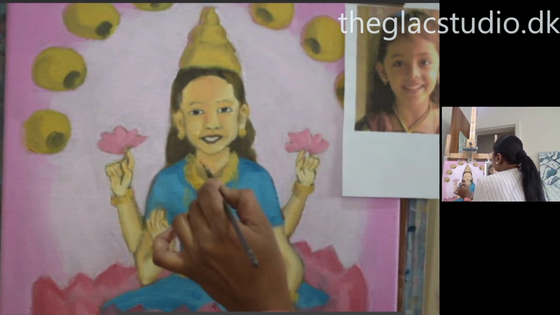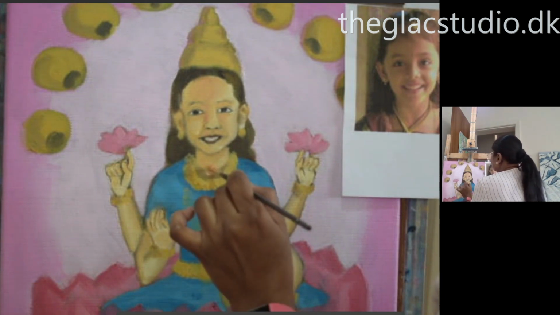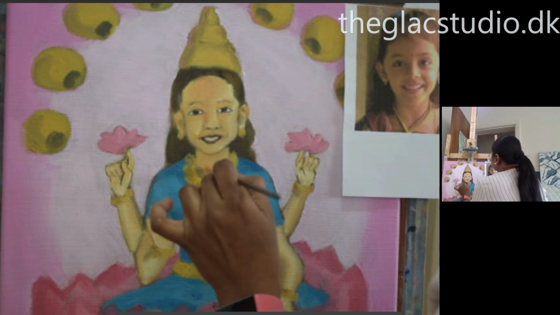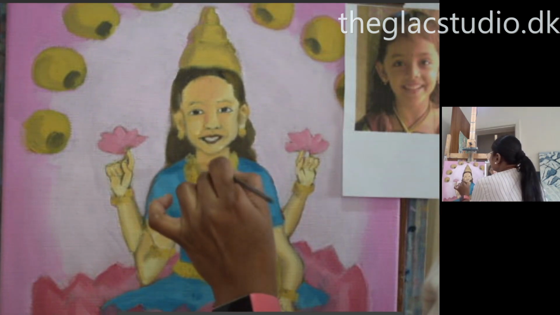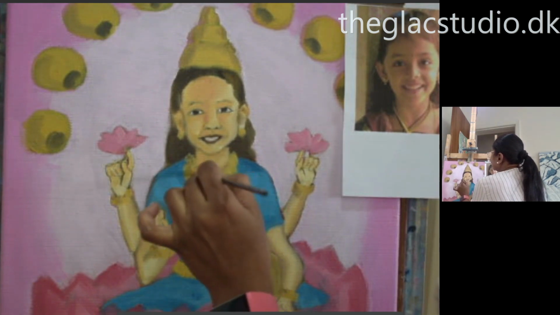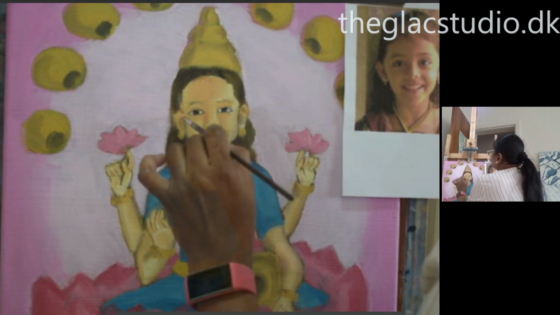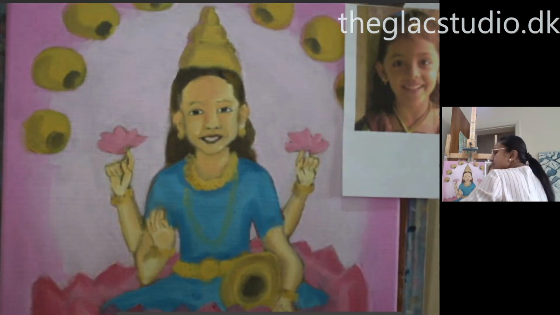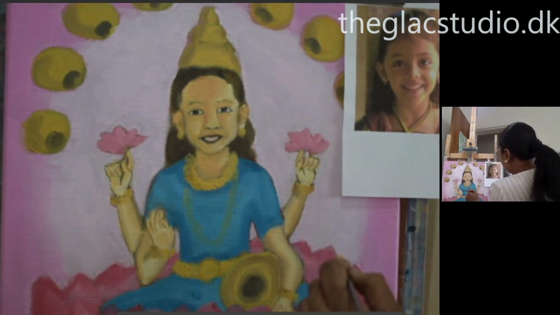I'll use that also in her neck. Neckline, yes. Ears. I'll use the skin tone also on her hands.